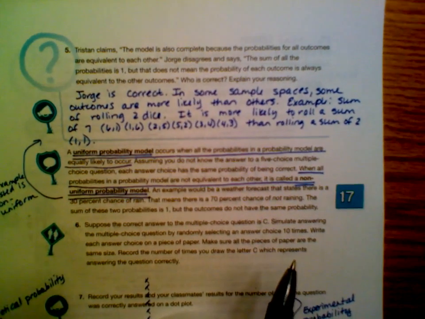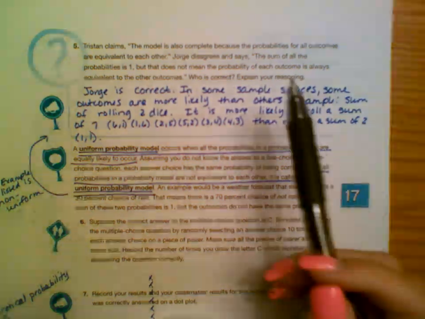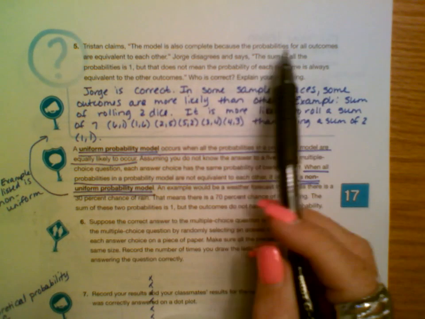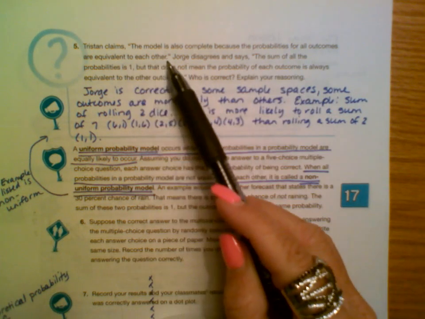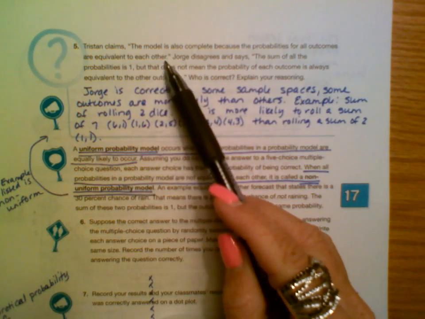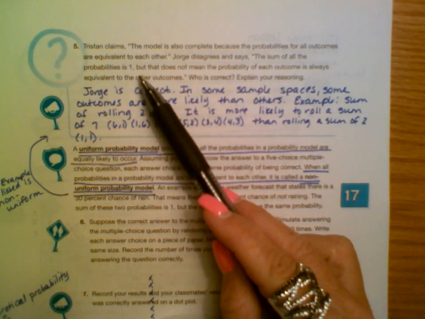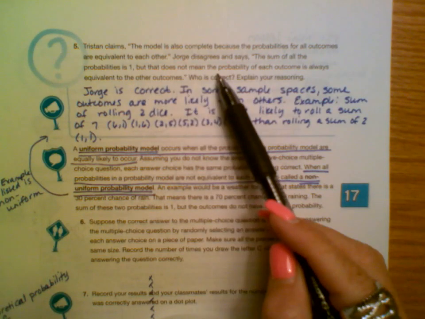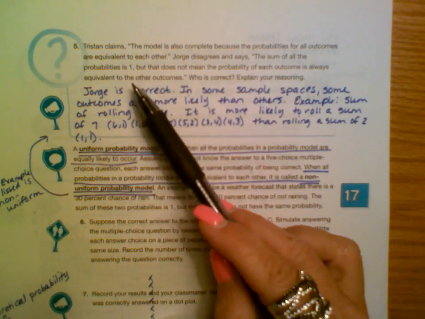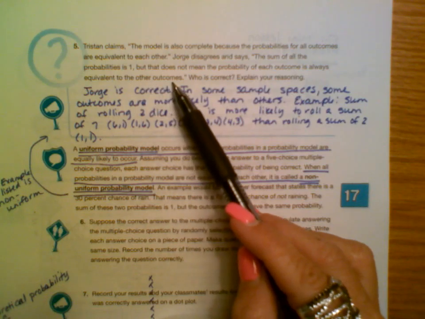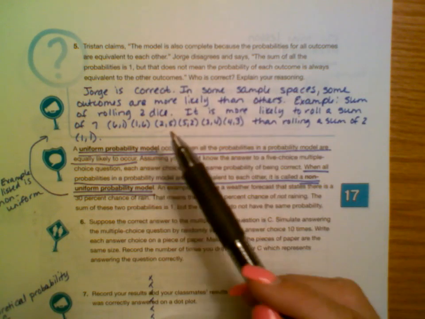So Tristan claims the model is also complete because the probabilities for all outcomes are equivalent to each other. All of them were 0.2. George disagrees and says the sum of all the probabilities is 1, but that doesn't mean the probability of each outcome is always equivalent to the other outcomes. Who's correct, and explain?